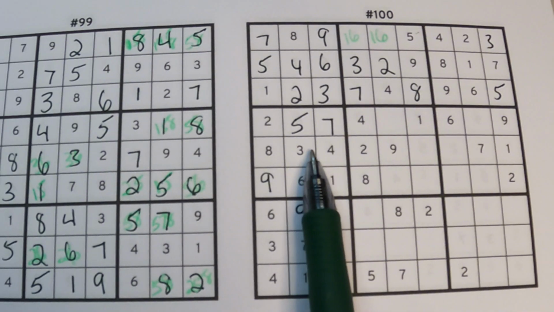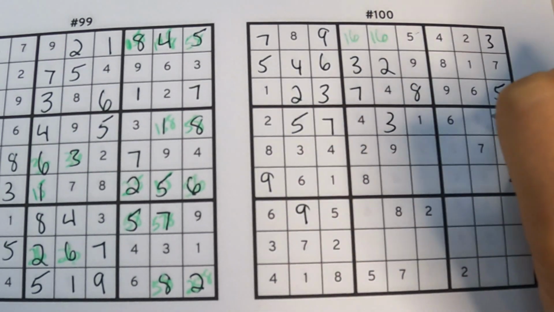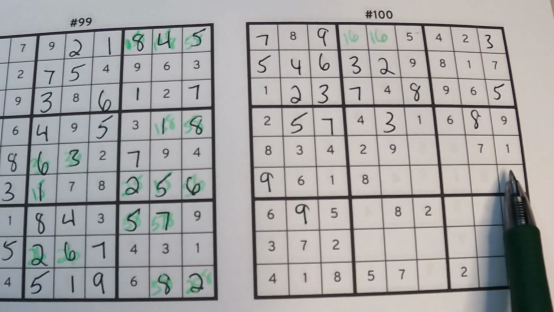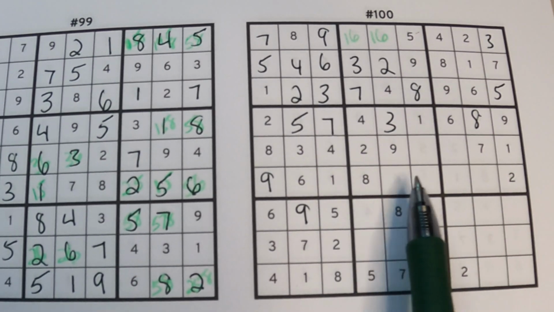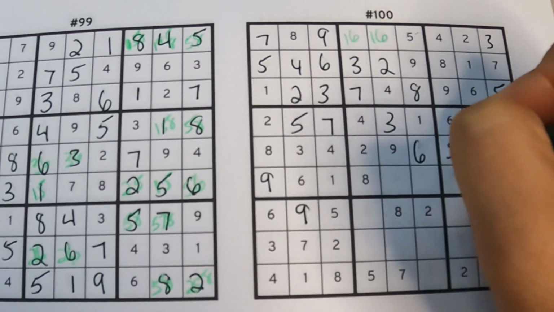For this row, we're missing 3 and 8. We've got an 8 here, so 3, 8. For this row, we're missing 5 and 6. We've got a 5 here, so 6, 5.